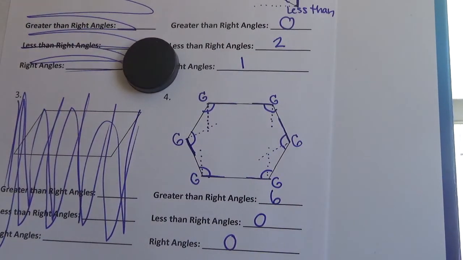I know this stuff is tricky, but right now I want you to take some time, and I want you to work on your exit ticket where you'll be looking more at different shapes and angles and trying to determine if they are larger, they're greater than a right angle, smaller than a right angle, or less than, and right angles. Reach out to your teachers if any of this is confusing.